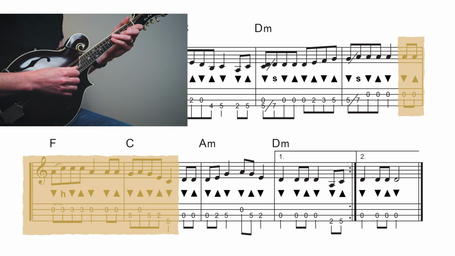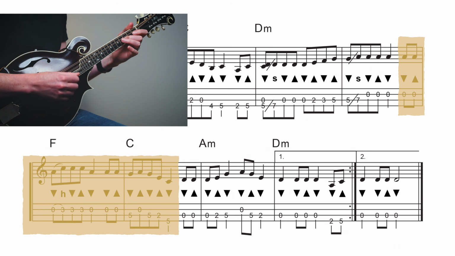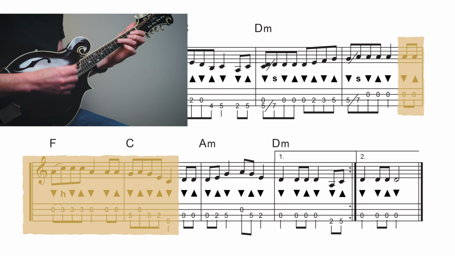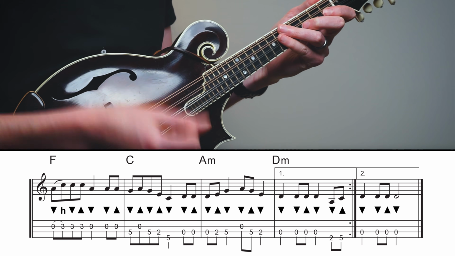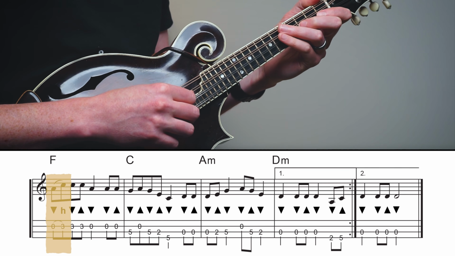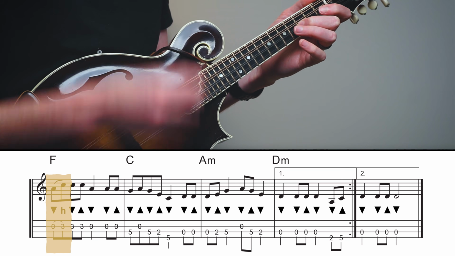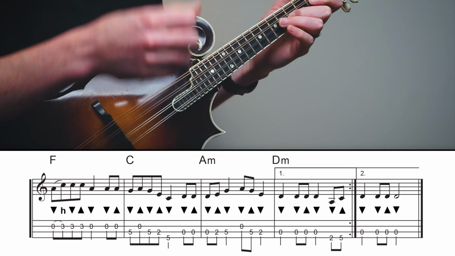On to phrase 3 now. So in this phrase, we just have a hammer-on from our open A string to our 3rd fret on the A. That's something new to watch out for there. But otherwise, let's try this out.